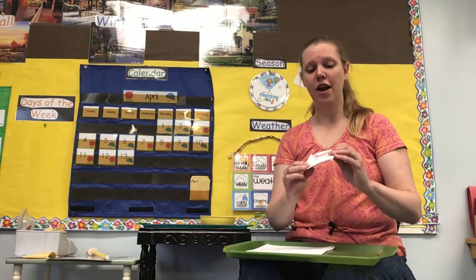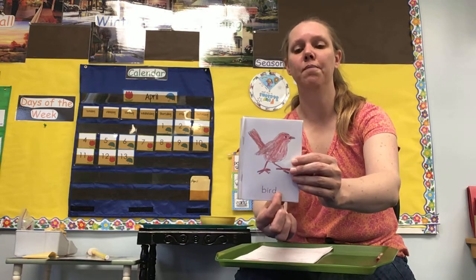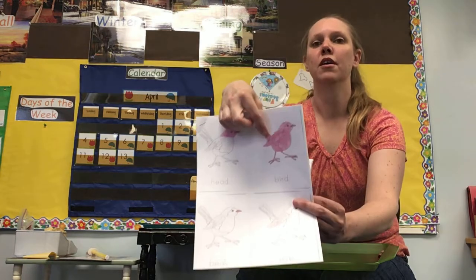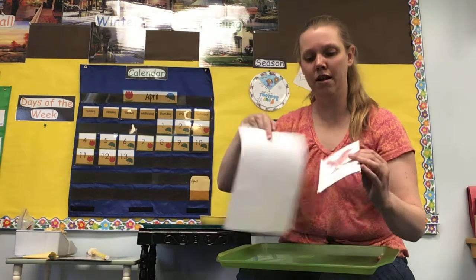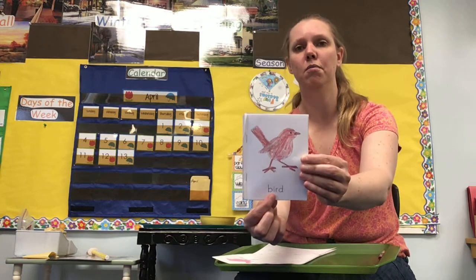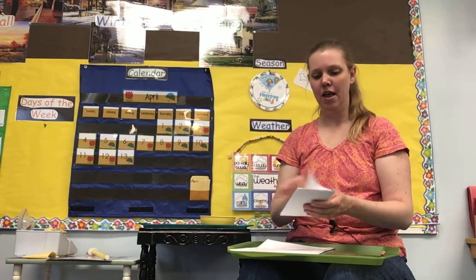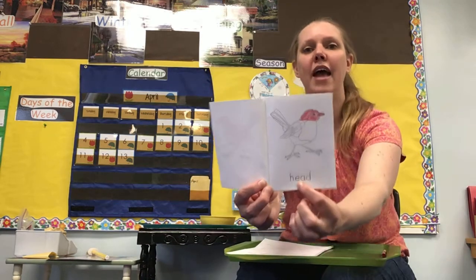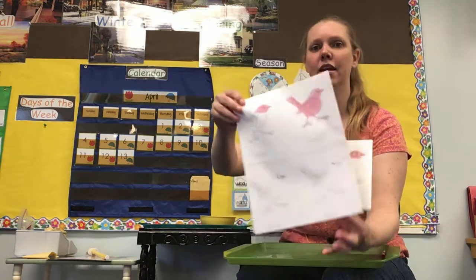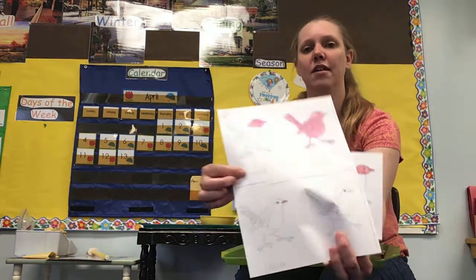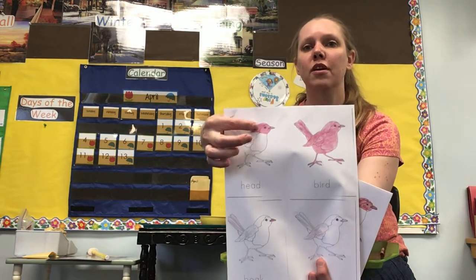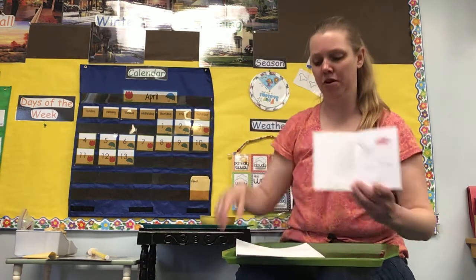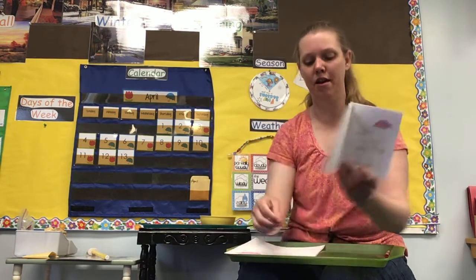So the front of the book it says bird, and you're going to color the whole bird red. See, this one shows you right here. You color the whole bird red, and you trace the word bird. All right? On the next page, it says head. And in your packet, you have the same thing. This one says head, and it shows you that you're going to color just the head of the bird. All right, and so I colored just the head of the bird, and I also traced the word head.